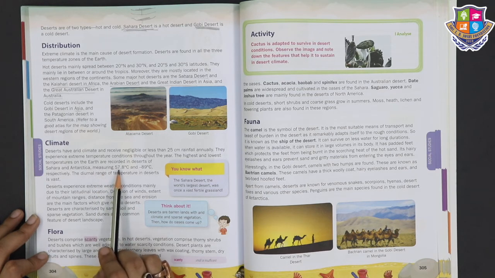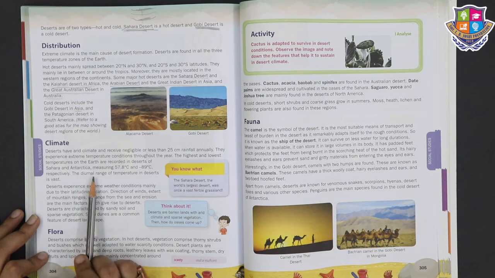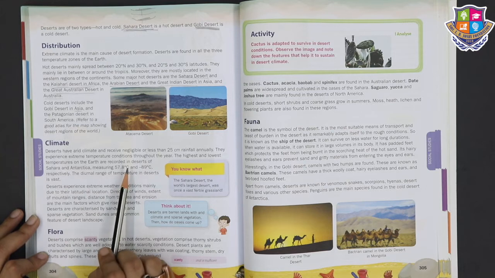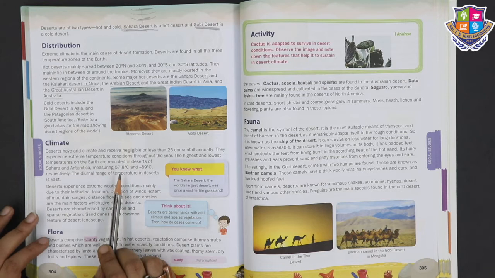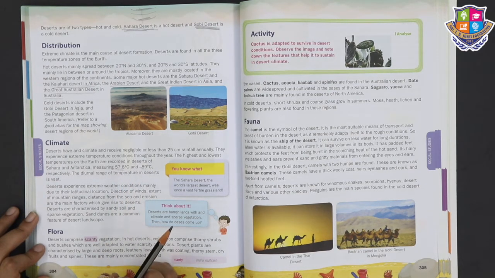measuring 57.8 degrees Celsius and minus 89 degrees Celsius respectively. The diurnal range of temperature in deserts is vast. So, when the temperatures of Sahara and Antarctica were recorded, they measured 57.8 degrees Celsius and minus 89 degrees Celsius, the highest and the lowest. Highest is 57.8 degrees Celsius.